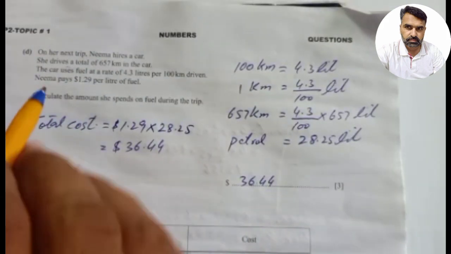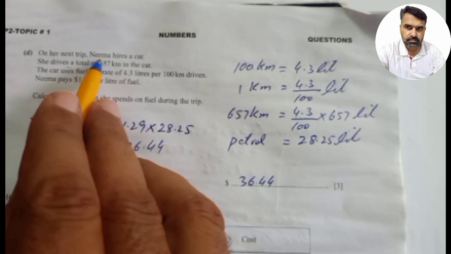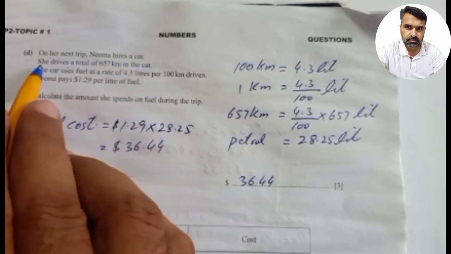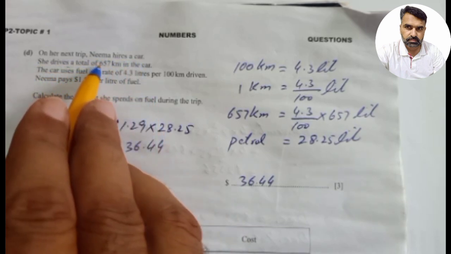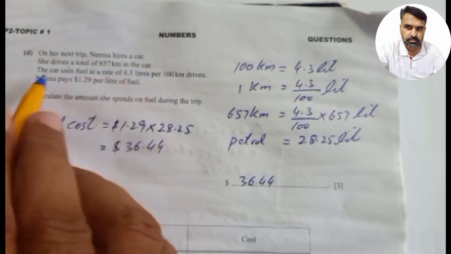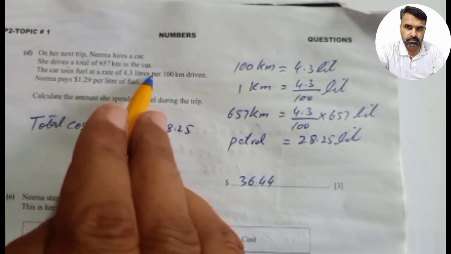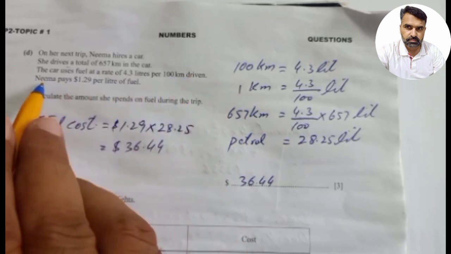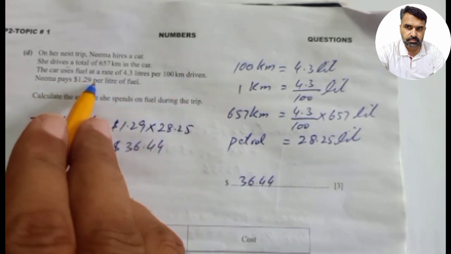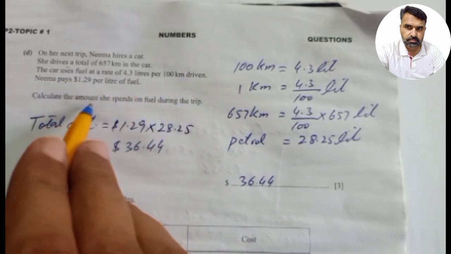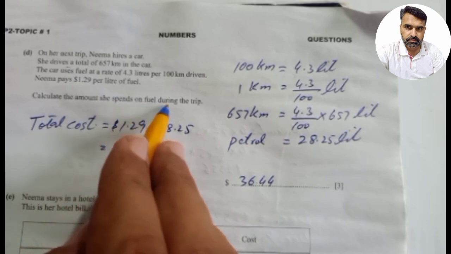Part D of the same question is, on her next trip, Nima hires a car. She drives a total of 657 km in the car. The car uses fuel at a rate of 4.3 liters per 100 km. Nima pays $1.29 per liter of fuel. Calculate the amount she spends on fuel during the trip.